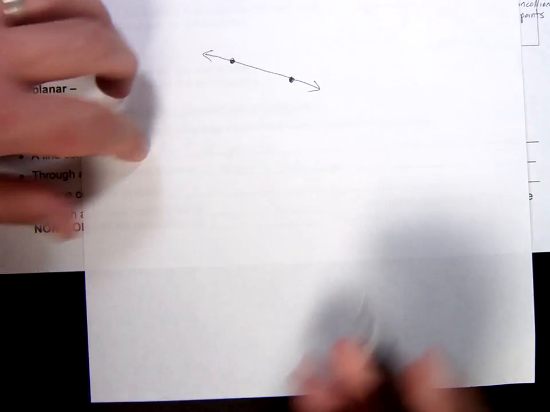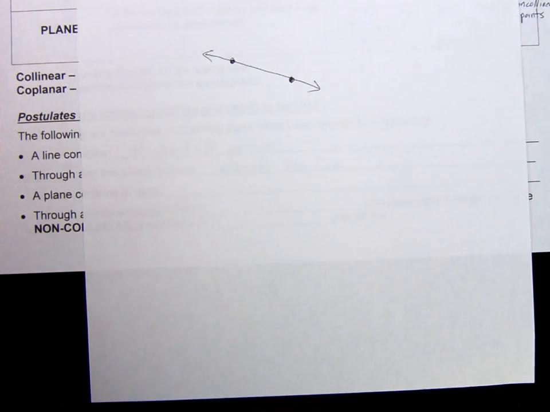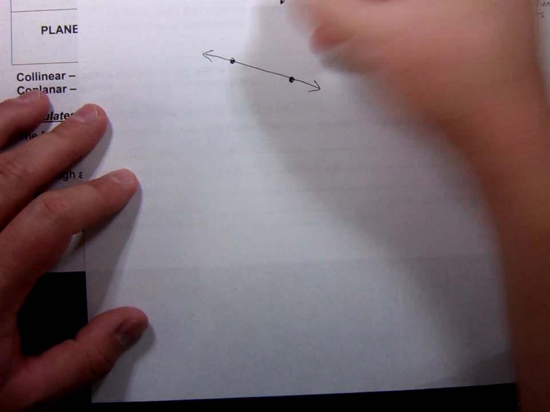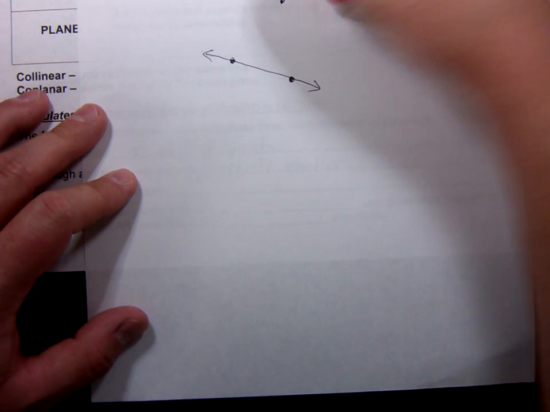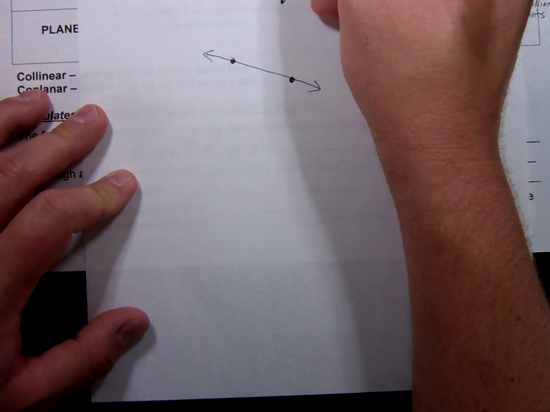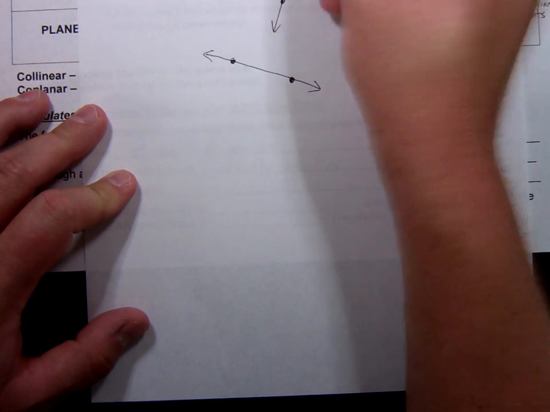There's never a situation where you can't draw a line through 2 points, and there's never a situation where you can draw more than 1 line. If I give you 2 points, you can always draw exactly 1 line through those 2 points.